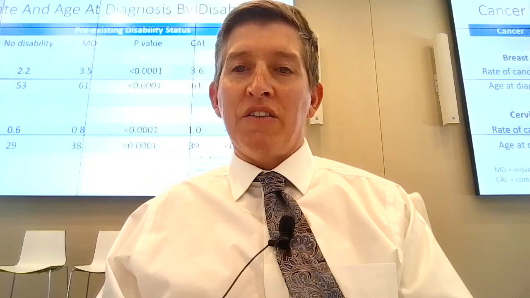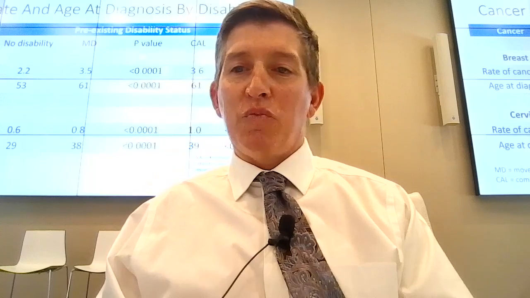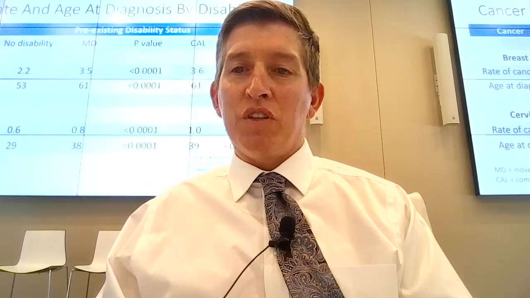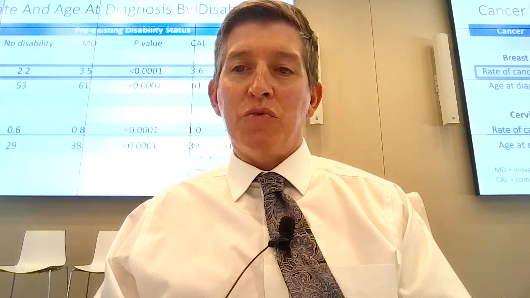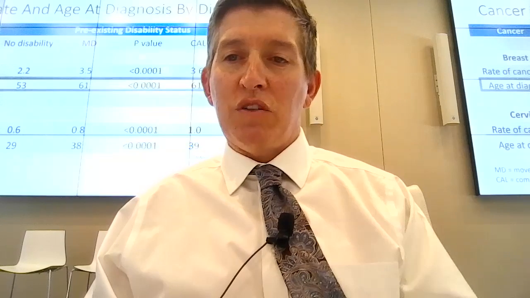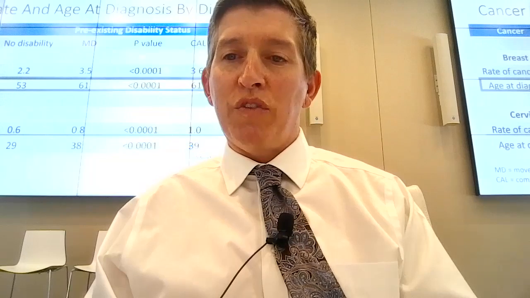This slide from a separate study, also by Dr. Iezzoni from 2021, shows the rates of cancer and age at diagnosis of patients with breast and cervical cancer by disability status. And the rates of cancer were higher and age at diagnosis older in those with disabilities. So the top half of the table is for breast cancer and the bottom half is for cervical. And as you can see here, patients with movement difficulty and complex activity limitations had rates of breast cancer of 3.5 and 3.6% compared to those with no disability at 2.2%. And the age at diagnosis of those with disability was also higher than those without, 61 compared with 53.